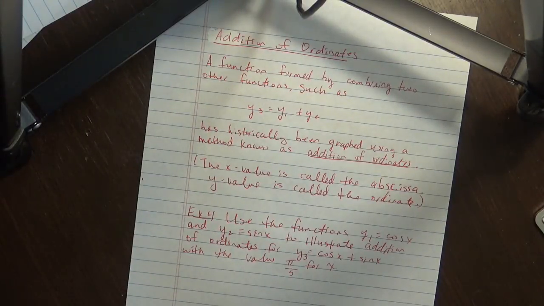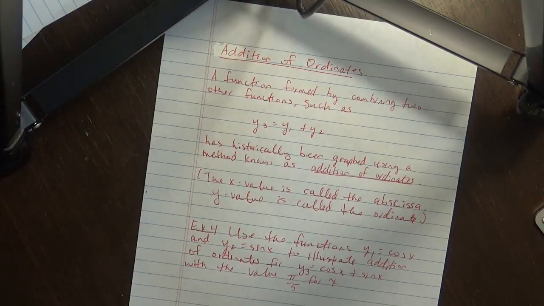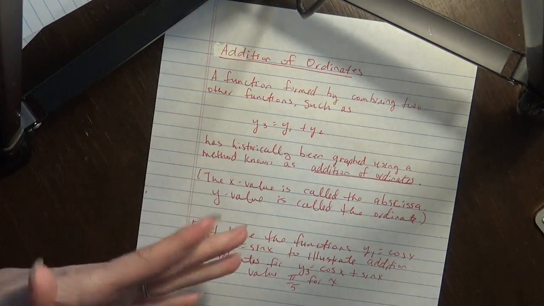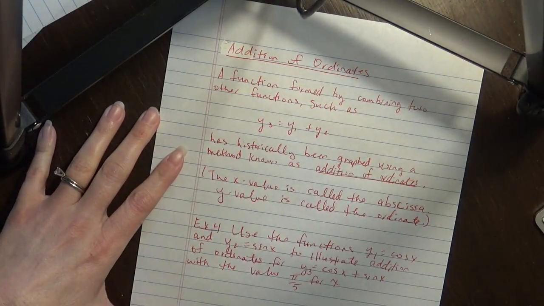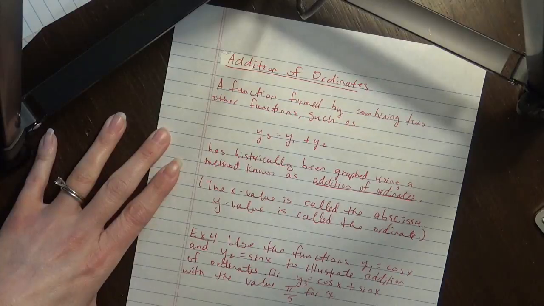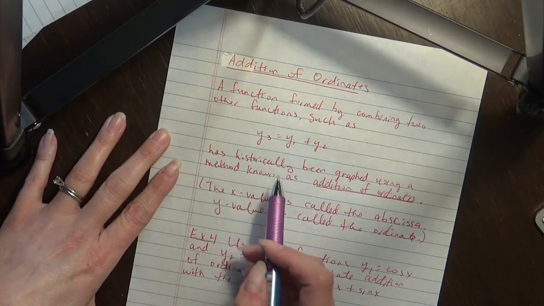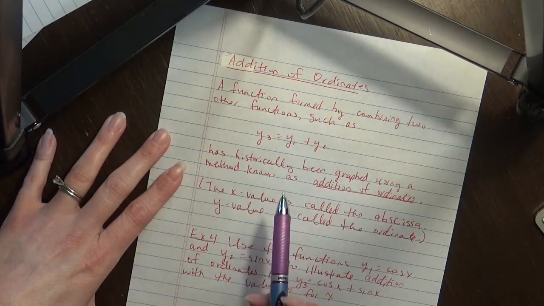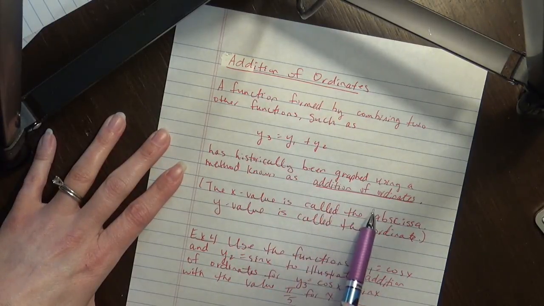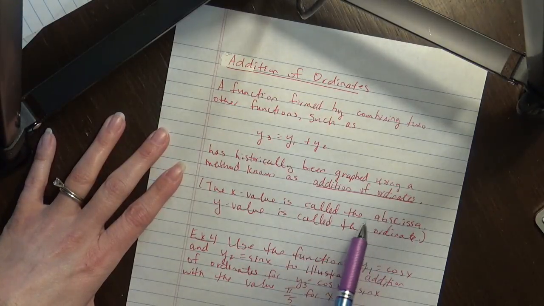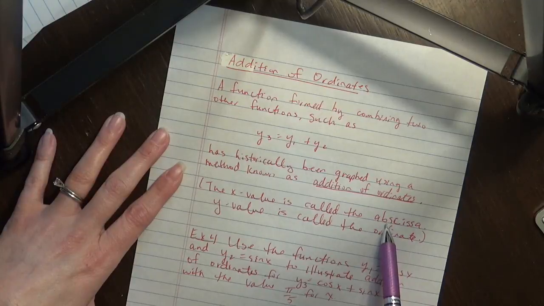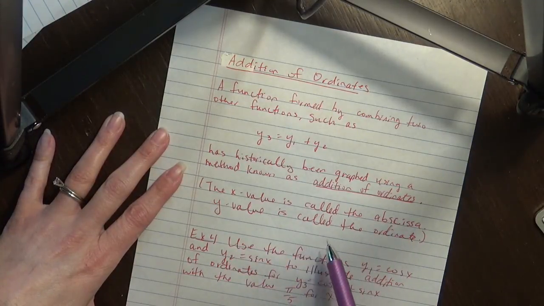Alright, the last little piece of information in this section is about addition of ordinates. This is a little bit of history of how graphing was done. I'm just going to read through this. It's not anything difficult. It's very straightforward. So it states that a function formed by combining 2 other functions, such as y sub 3 equals y sub 1 plus y sub 2, has historically been graphed using a method known as addition of ordinates. The x value is called the abscissa. The y value is called the ordinate.